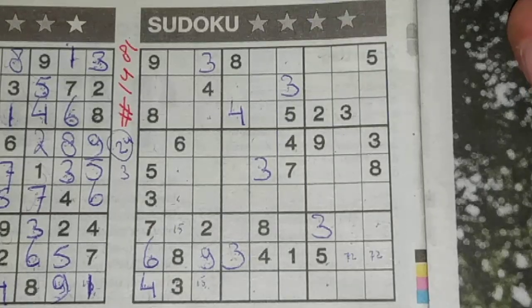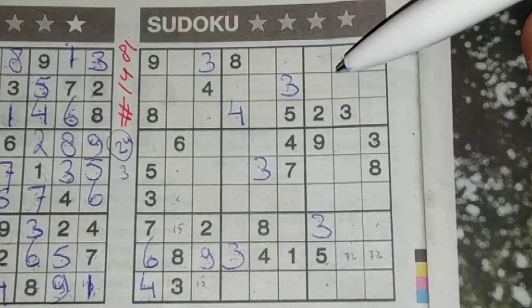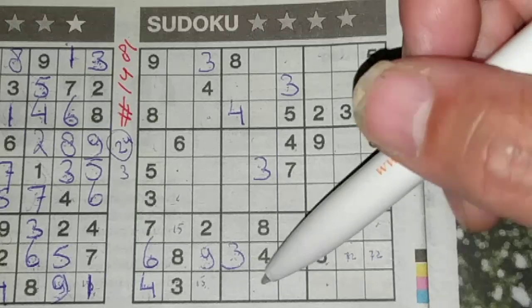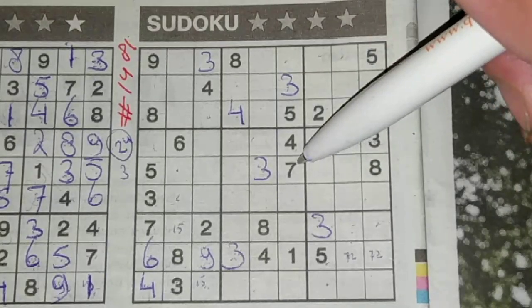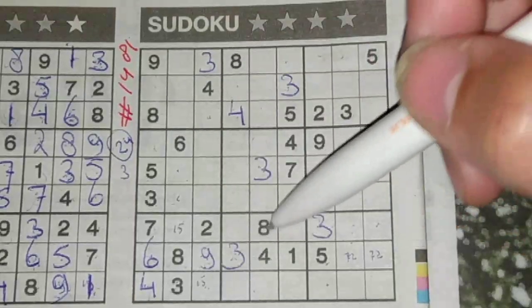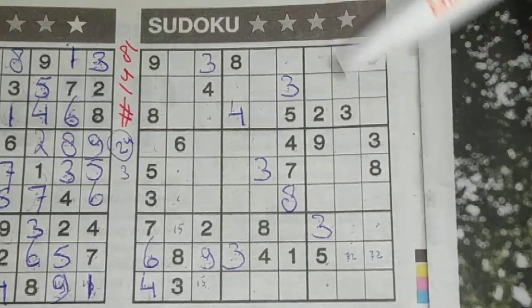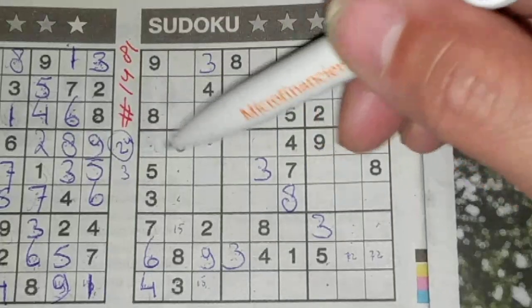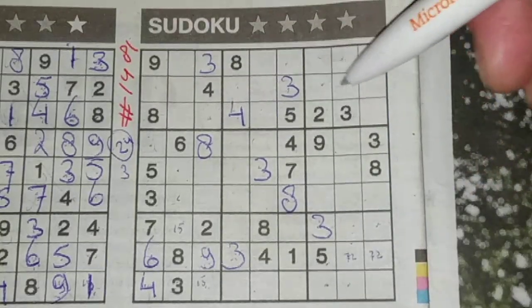We need to go to another digit. Let me see. How about the number 8? Missing one. 8 in this column, 8 in the middle column, so the column next. The only place for an 8 should be there. 8 in this row, 8 in the middle row, so in the row above, the only two places for the 8 should be here. Oh, there we see an 8, no 8 there. 8 should be there. Then I cannot continue with the 8.